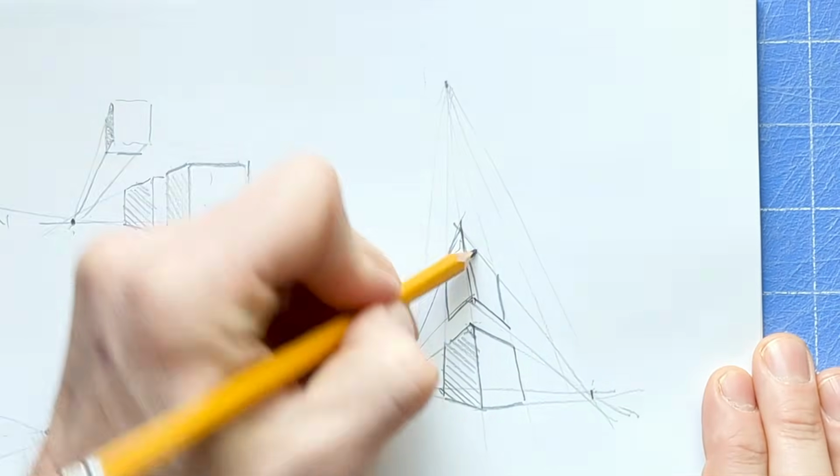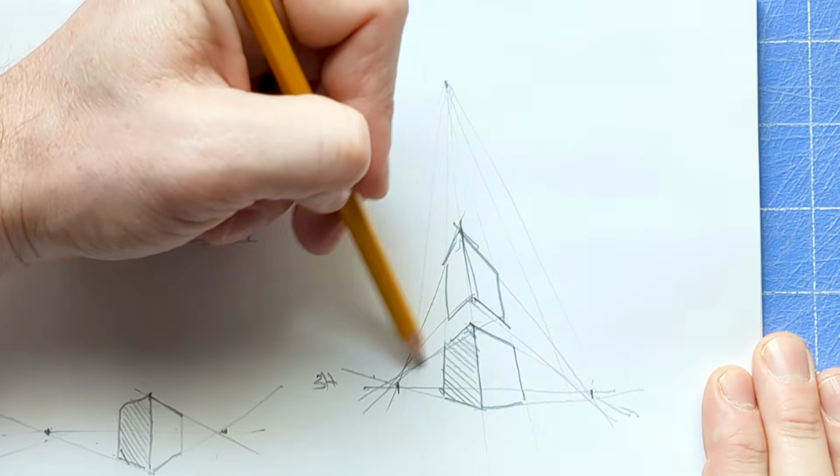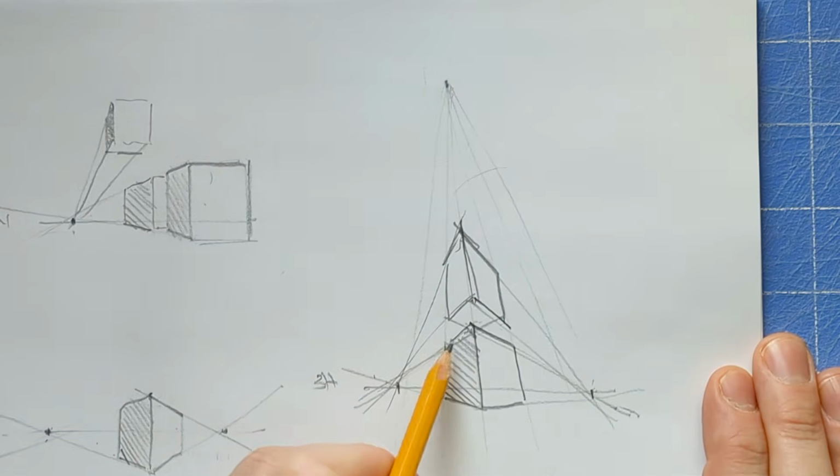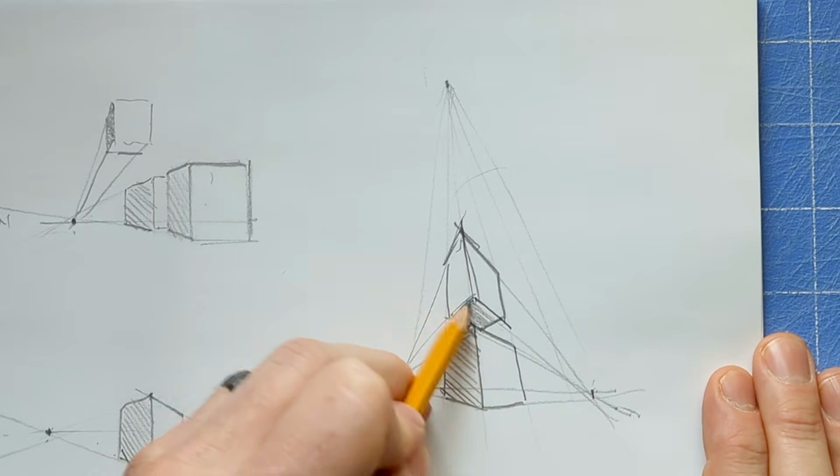This time I'm going to actually connect the far point, and these far points are going to help me shape the bottom of my square. And that's a quick overview of different perspectives.